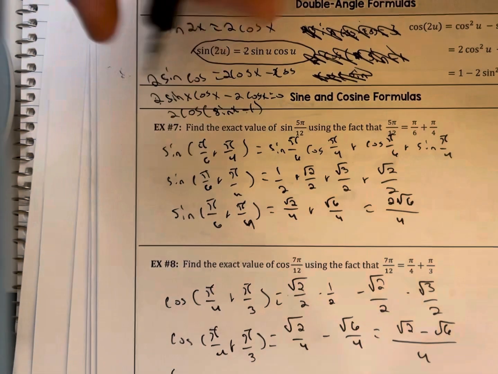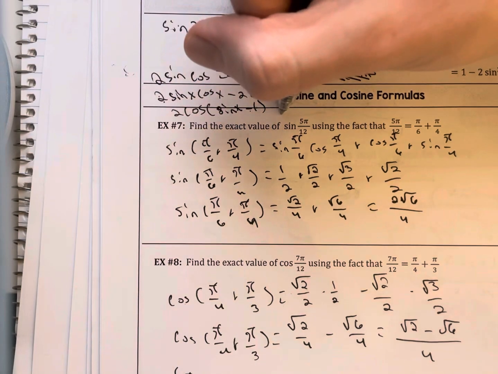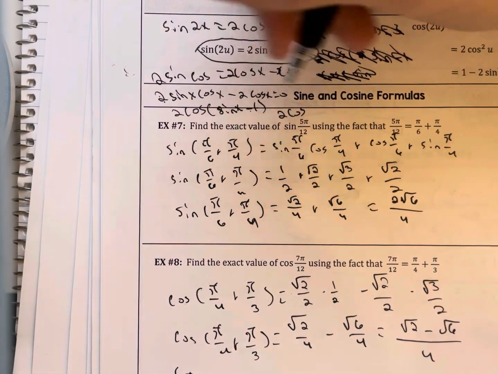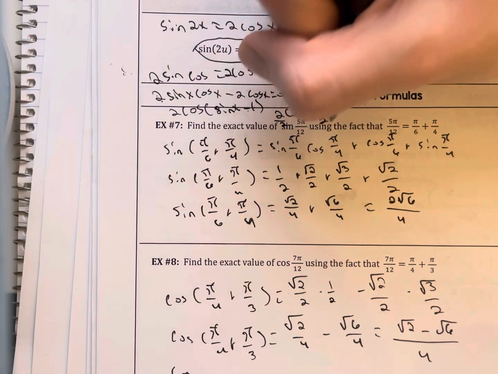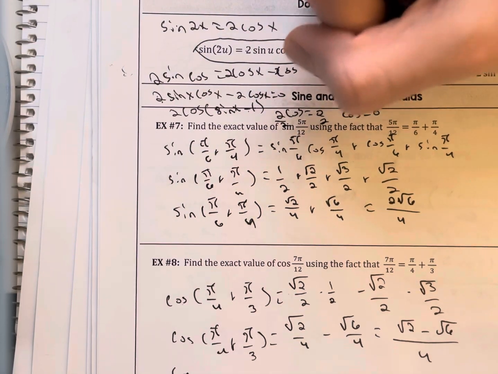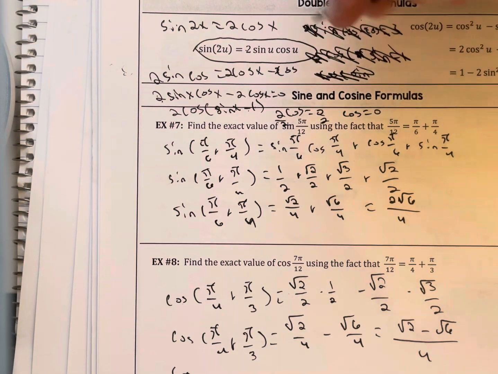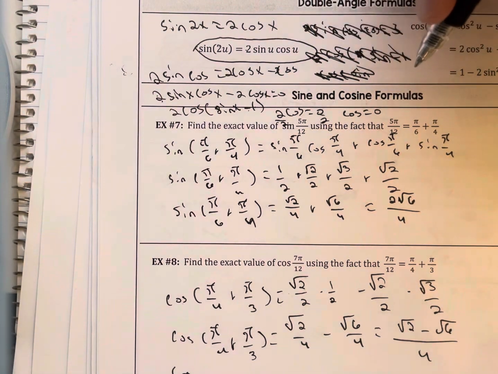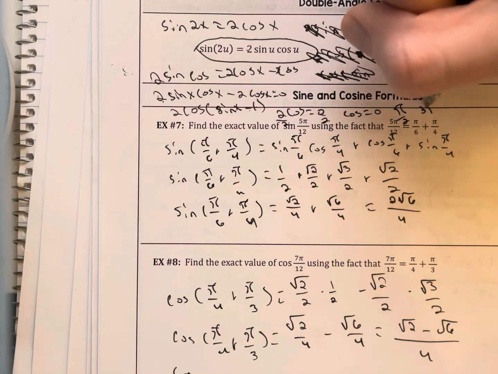So you just get that. And now let's put these equal to 0, like we did in that other equation. 2 cosine equals 0, so divide by 2. Where does cosine equal 0? Well, cosine equals 0 at pi over 2 and 3 pi over 2.